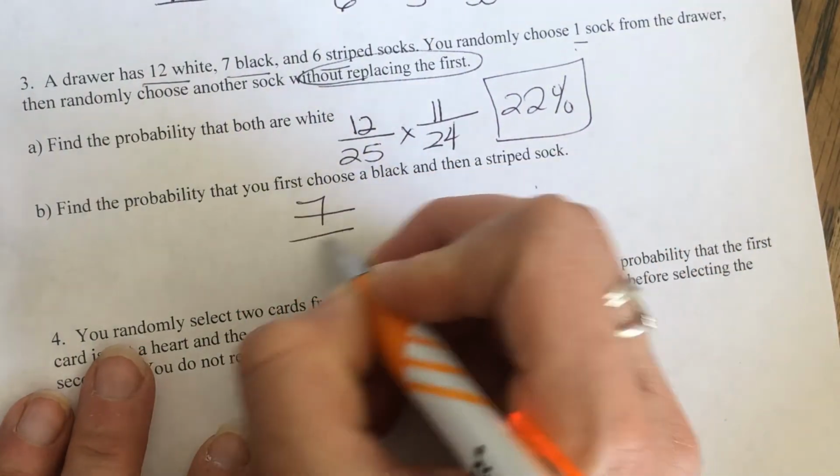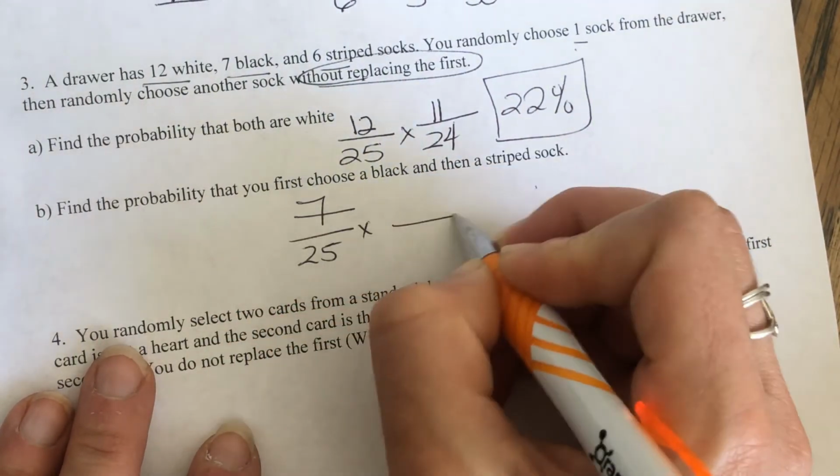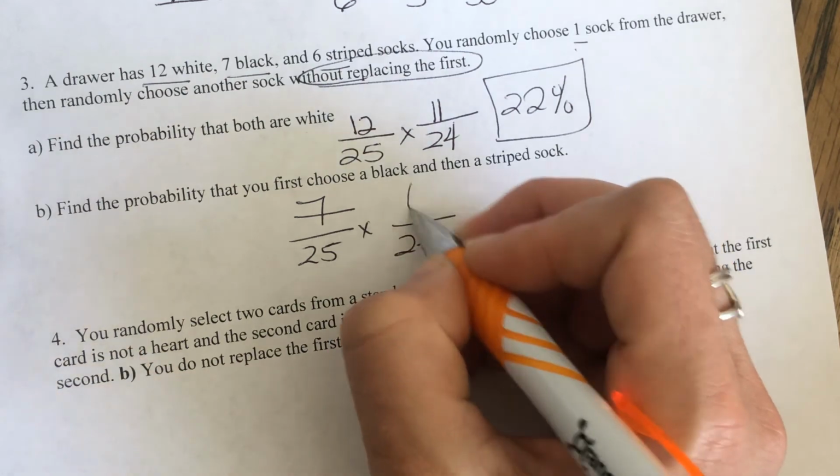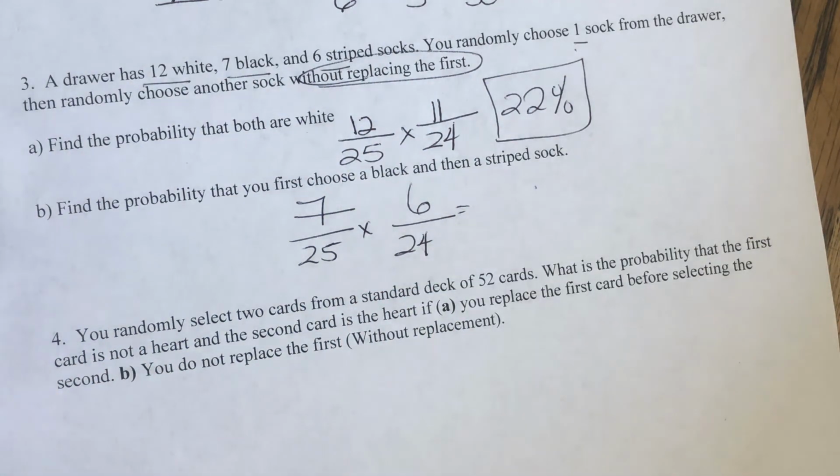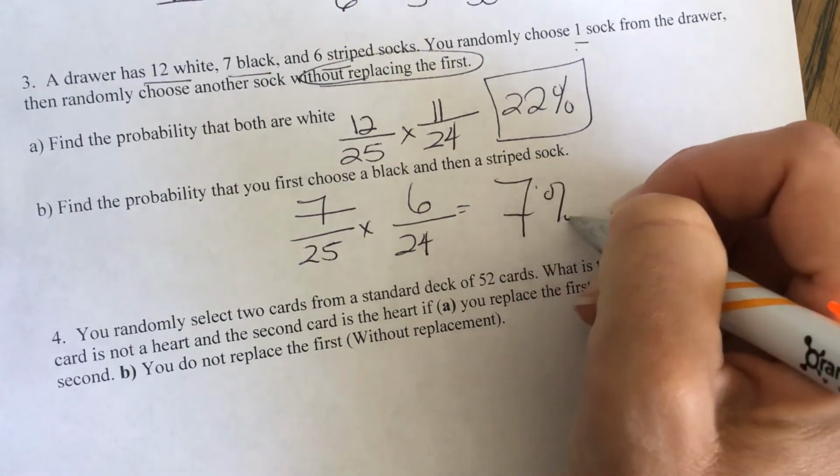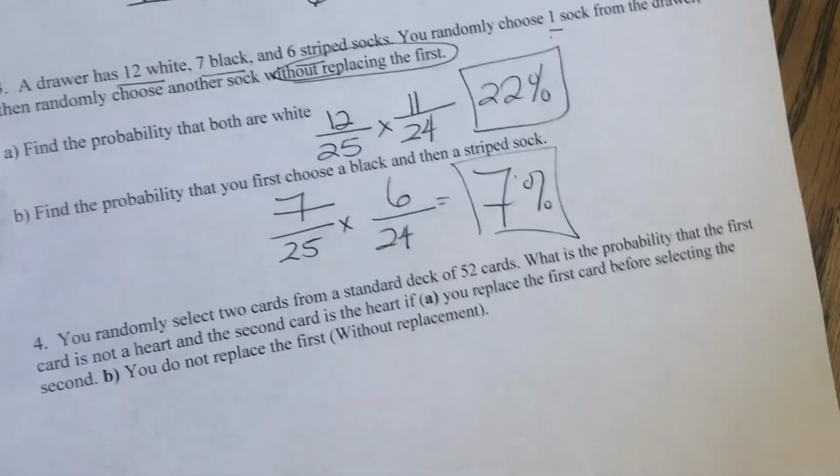Find the probability that you choose a black and then a striped. So you have 7 black out of 25. One of them is gone, and a striped is 6. So we have 7 over 25 times 6 over 24. Ooh, you have about a 7% chance. Okay, last problem.